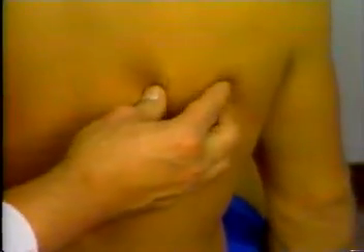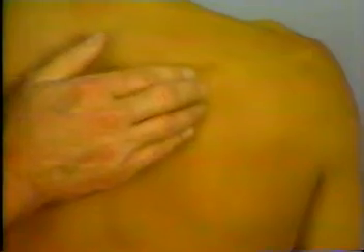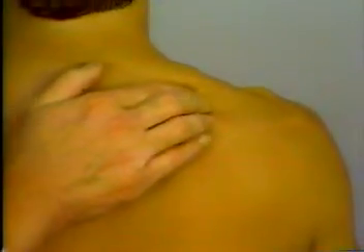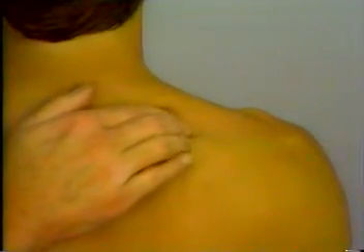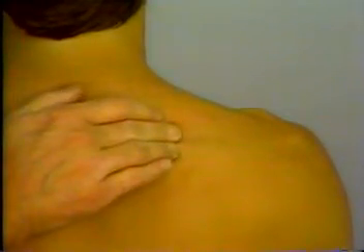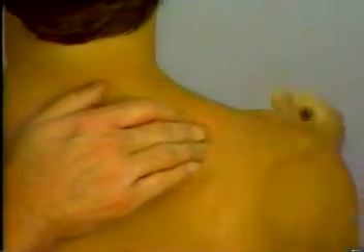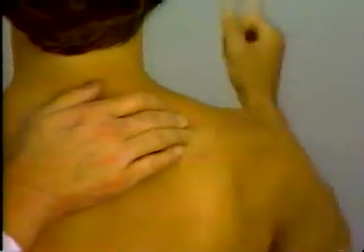The lateral border of the scapula is then followed superiorly and laterally. Return to the medial end of the scapular spine and palpate superiorly towards the superior medial angle of the scapula. This bony landmark is not as prominent as the inferior angle, but can easily be appreciated by having the patient flex and extend the shoulder.